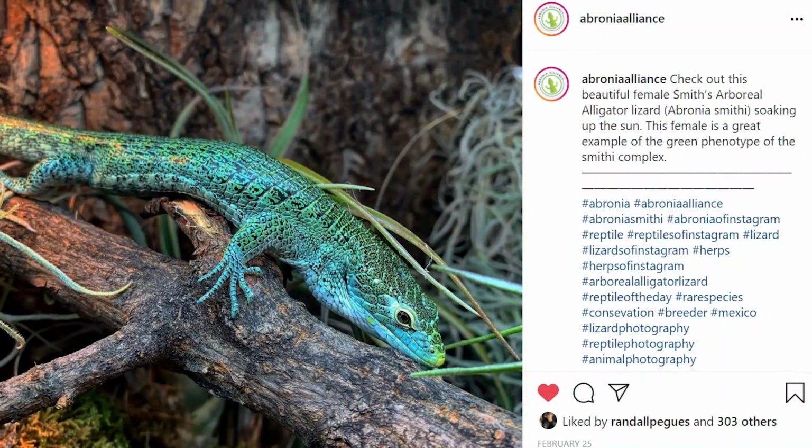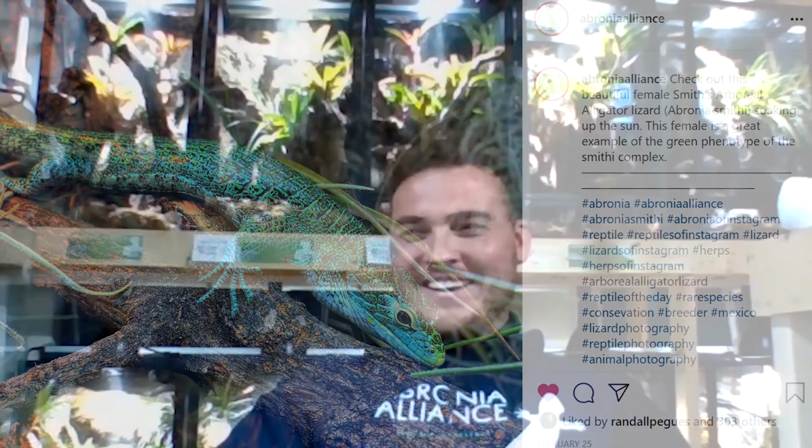Yeah, one of my favorite species, just an absolutely beautiful species, is the Abronia smithi, or if Cody would correct me, he'd say smithy. Gotta love Latin, one I, two I's, or an I or E. But they come in like 3 to 4 different phenotypic colorations.